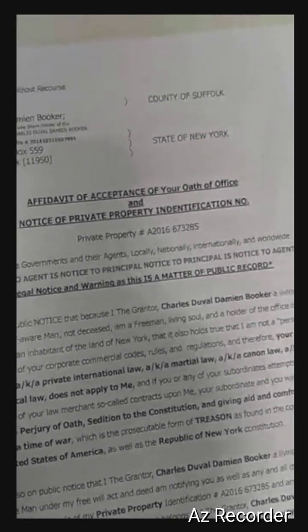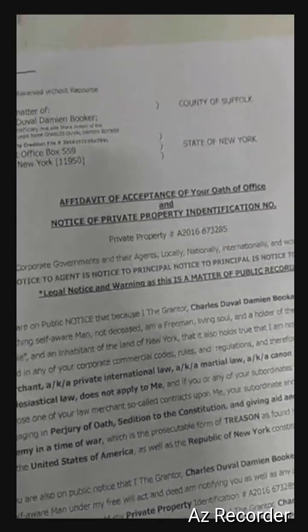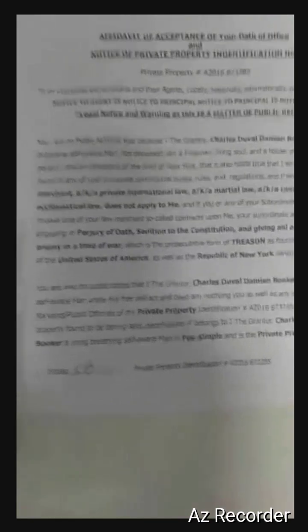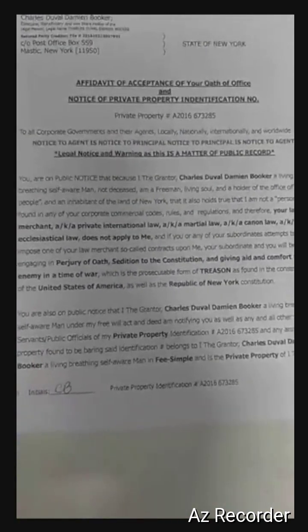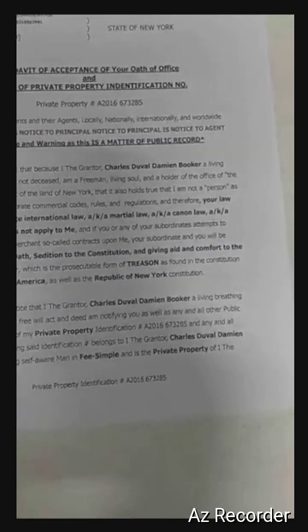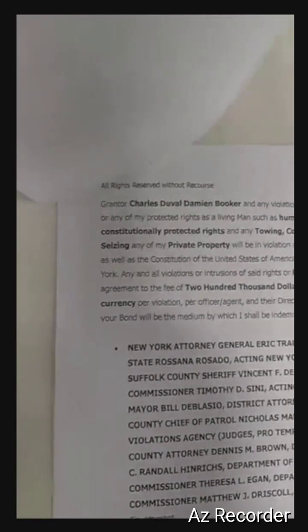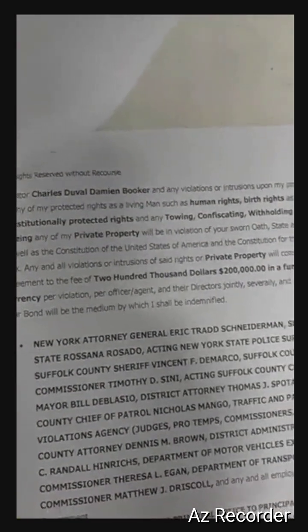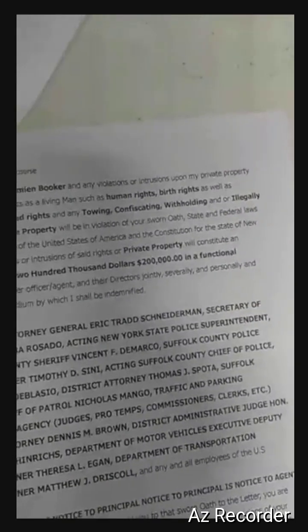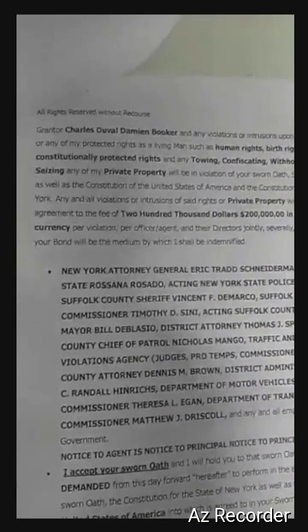Now back to the document. So this is an affidavit of acceptance of your oath of office and notice of private property. So you're telling them that you're accepting their oath of office, and you're putting them on notice to the private property number. Again, you could just freeze the screen to make sure you get the information properly. Obviously, I'm not going to read all this, but I will go through it so you can see what's there.